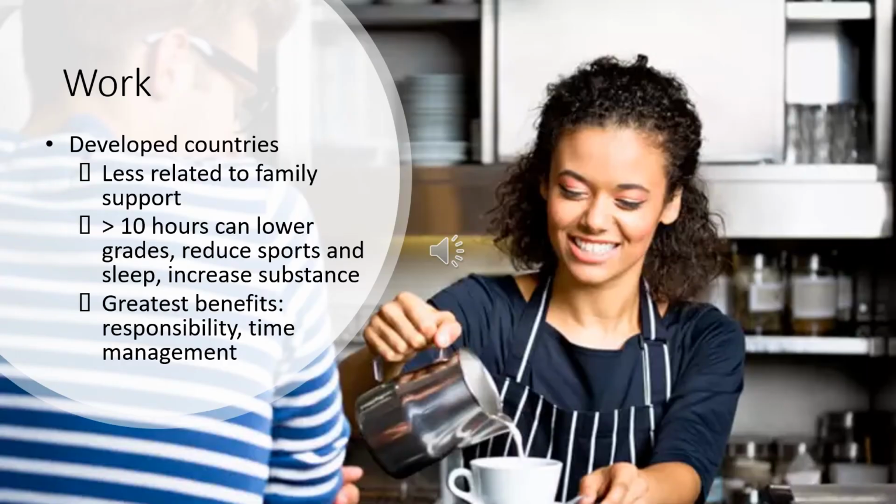All right, so thinking about work in developed countries, teens are less likely to be working to support their families, but it can certainly happen. This is much more common in developing countries. And basically, working less than 10 hours a week generally has more benefits for a sense of responsibility or time management or building skills or self-esteem around jobs. But working more than 10 hours a week is correlated with lower grades, less sports performance or involvement, less sleep, and increased use of substances.